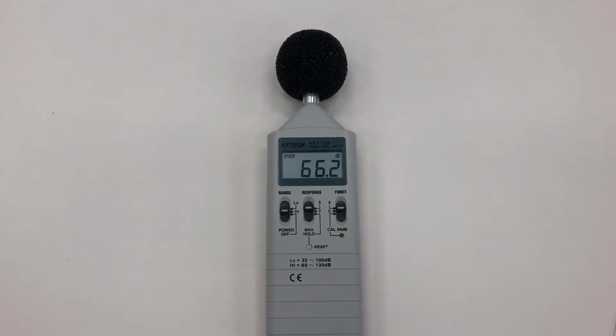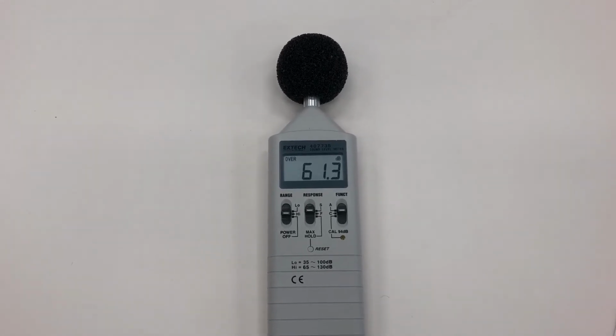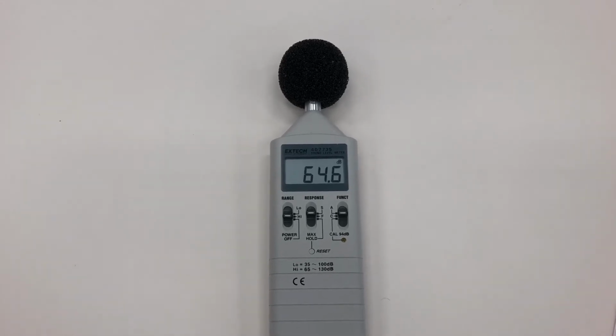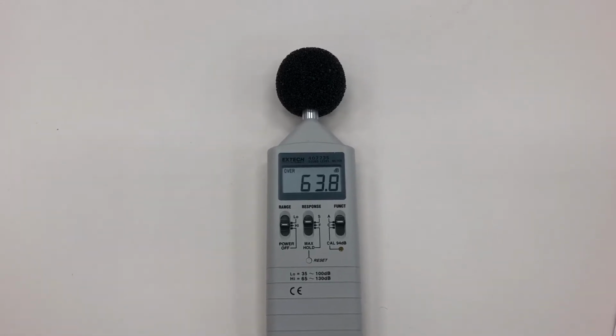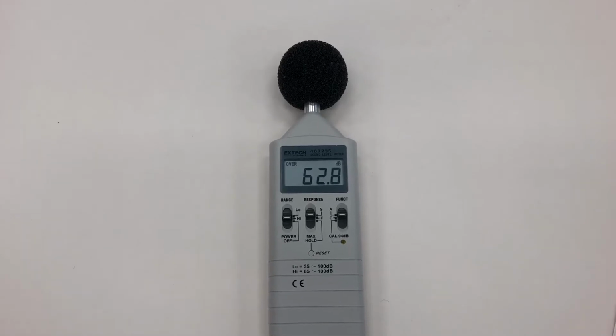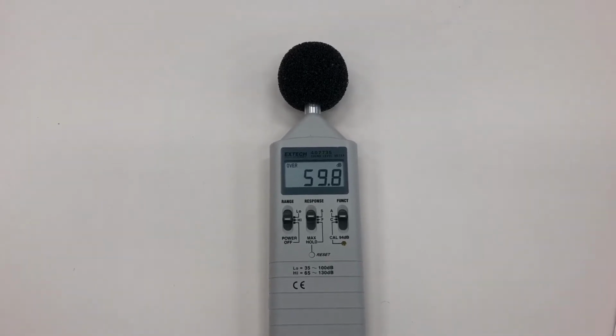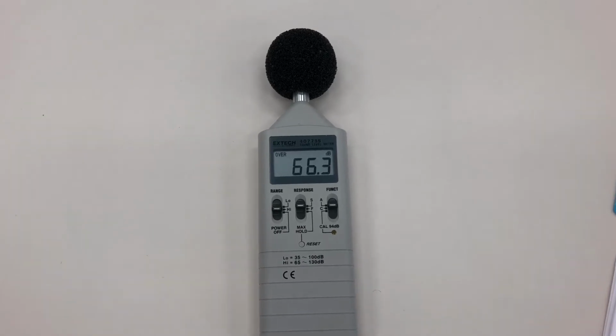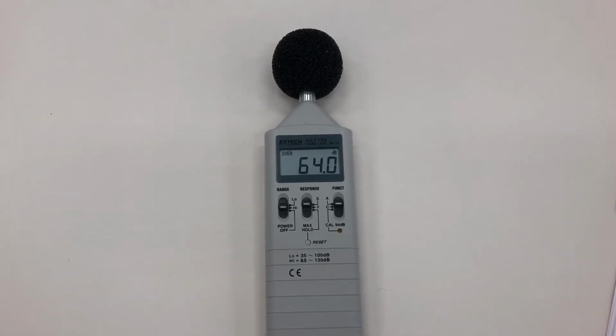A few other things to note. Noise, we know, is just any unwanted sound. We have an L equivalent, and so L EQ is the equivalent level of sustained noise, and it's usually going to measure the average noise level at L50 or the peak noise level at L1.